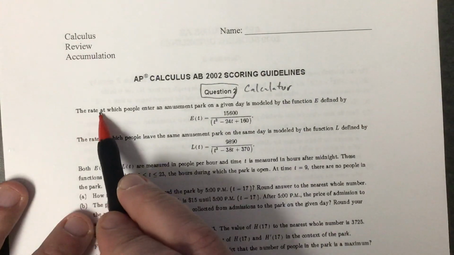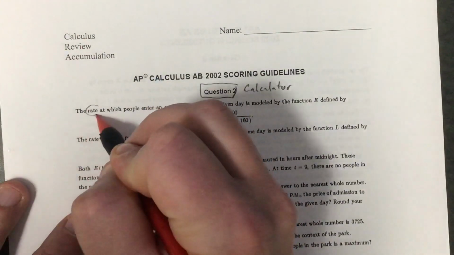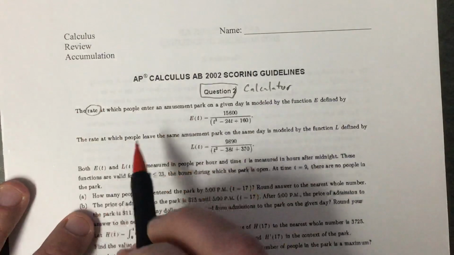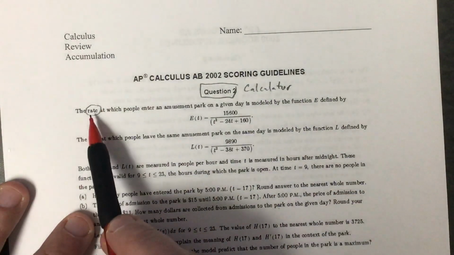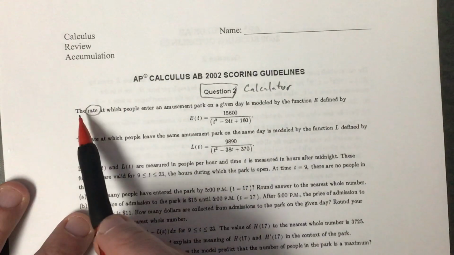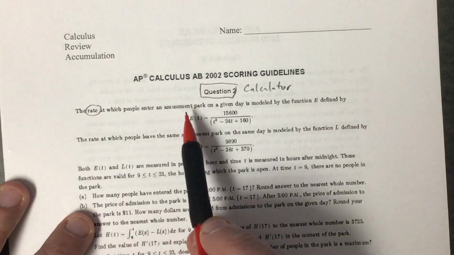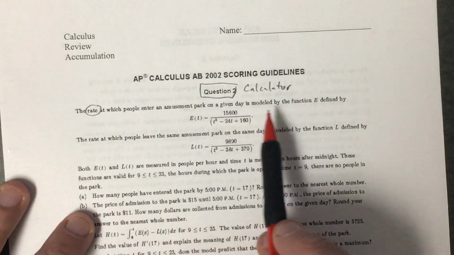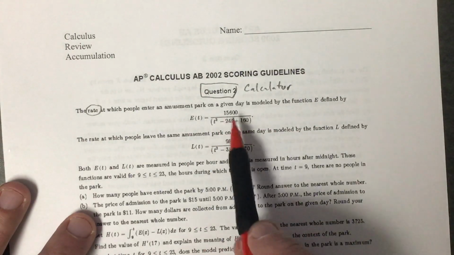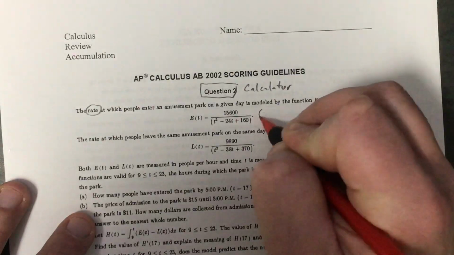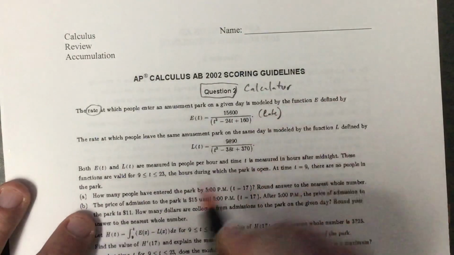So it says the rate, okay, right away we got a big word right there, rate. We're talking about a rate. We're talking about a derivative in my brain. That derivative is either given or I'm going to have to find it. It says the rate at which people enter an amusement park on a given day is modeled by the function E, defined by E of t is equal to this guy right here. This, I'm going to put right in parentheses, this is a rate.